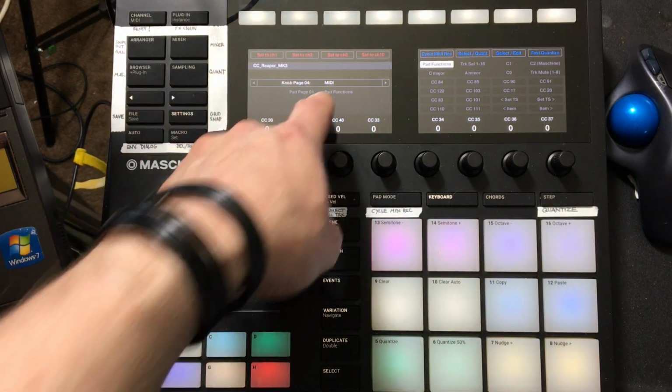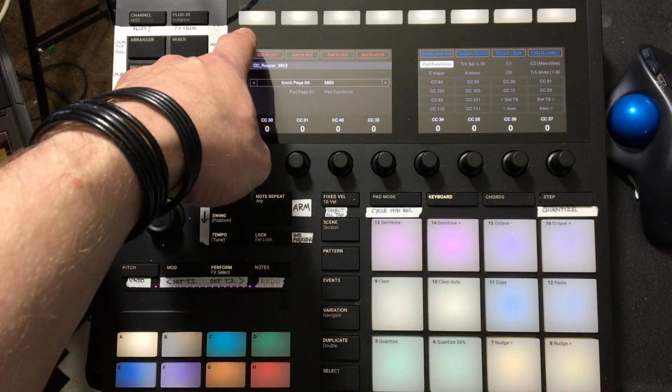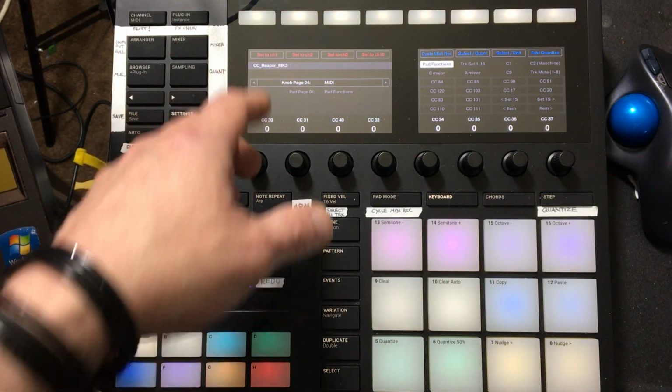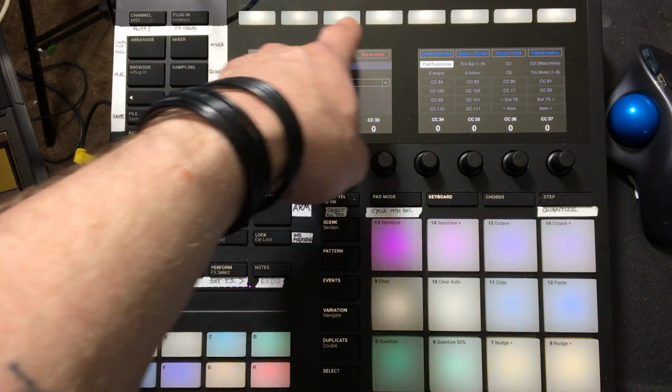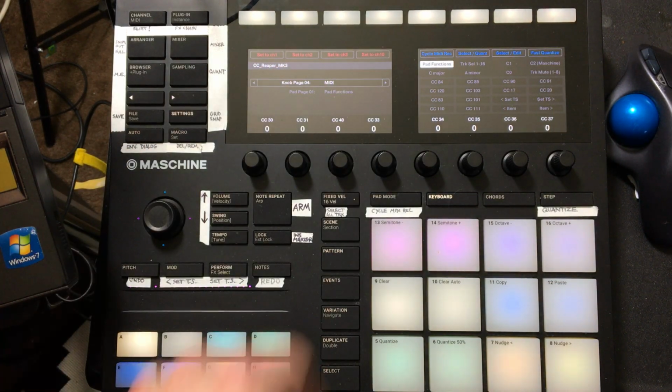So right here is the MIDI page. That's a button that sets that track to channel 1, so you don't have to mouse like crazy setting your channels. That's channel 2, channel 3, channel 10.